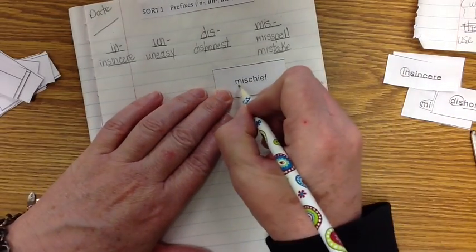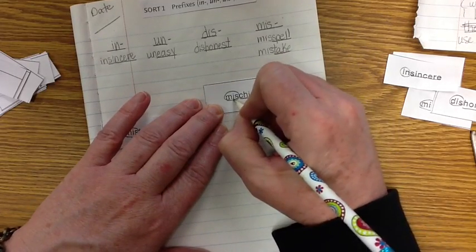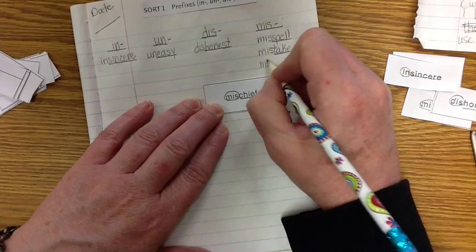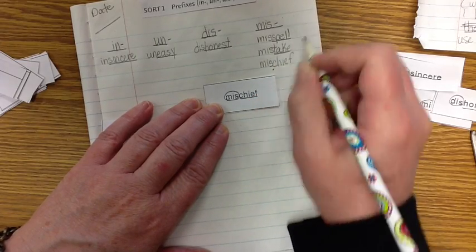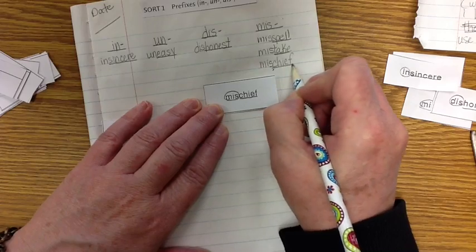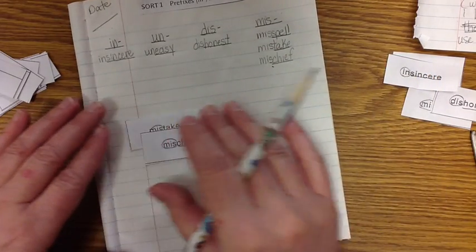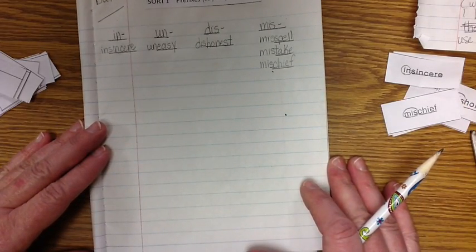And let's look at mischief. Here's your prefix. Here's your base word. M-I-S-C-H-I-E-F. And that looks like chief. So those are not the opposite. They don't mean exactly the opposite.